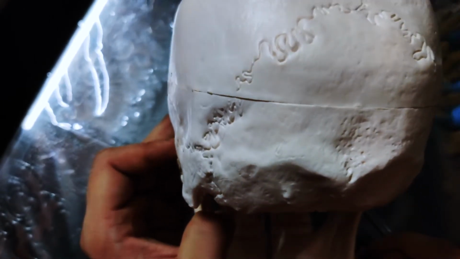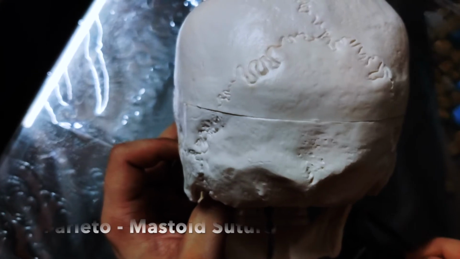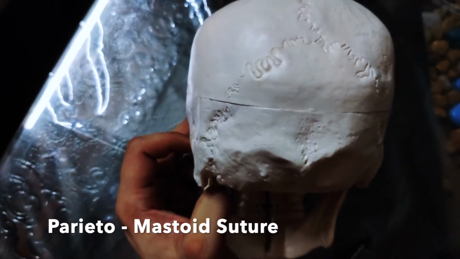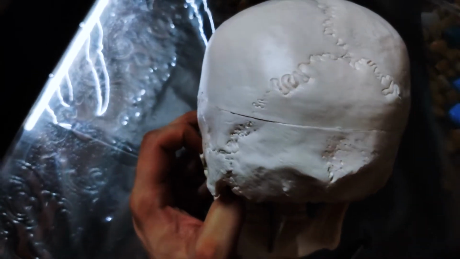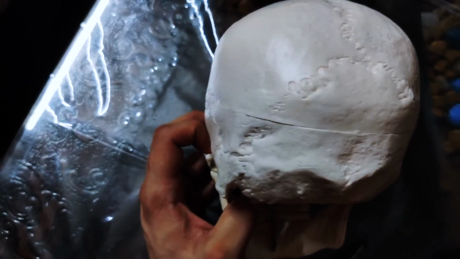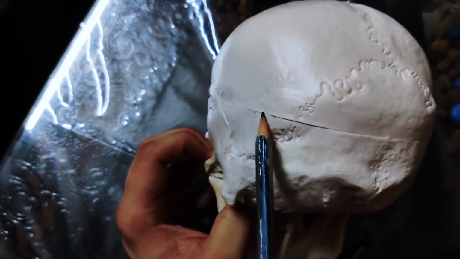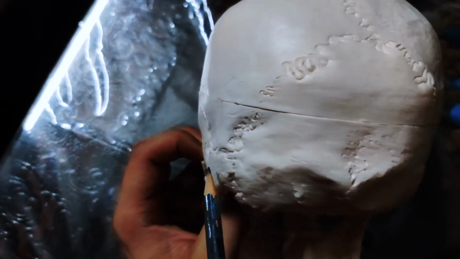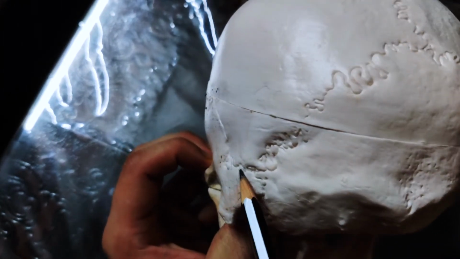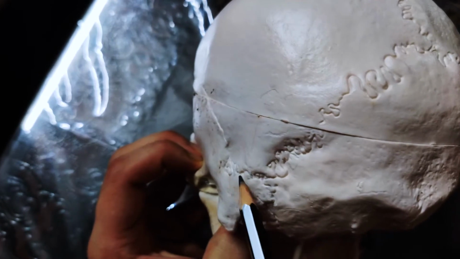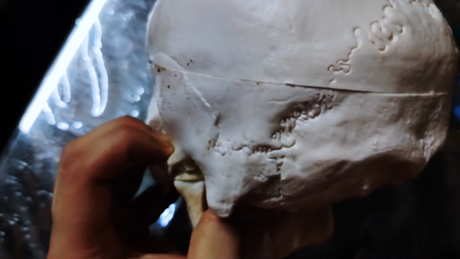The next suture that we can see is the Parieto-mastoid Suture. Again, as the name suggests, this is the parietal bone, and this is the mastoid part of the temporal bone. So the suture is this one. I'll show you from laterally as well.